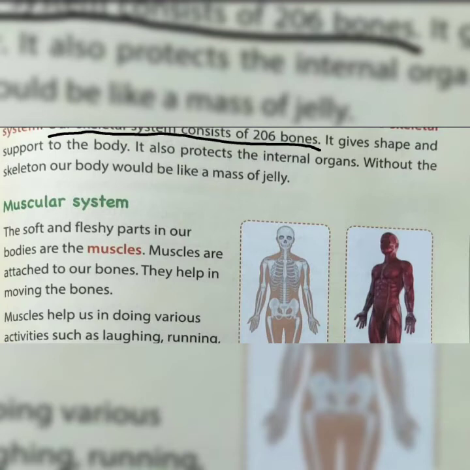The skeletal system consists of bones, joints, teeth. The bones of the skeletal system are connected by tendons, ligaments and cartilage. Functions of the skeletal system include supporting the body and giving it shape.